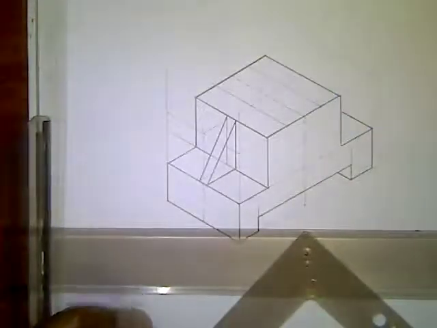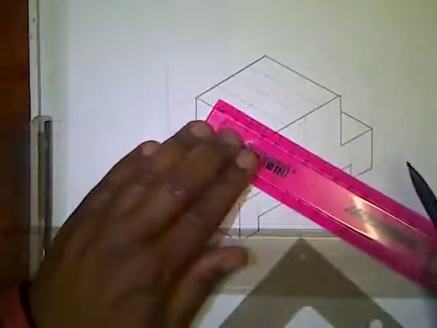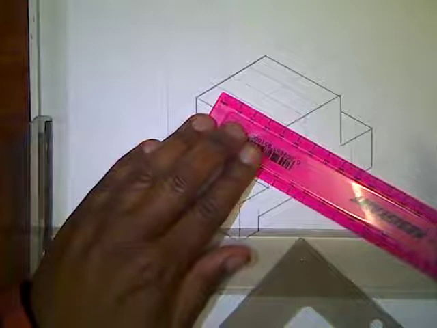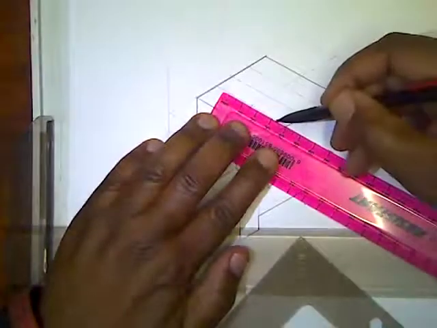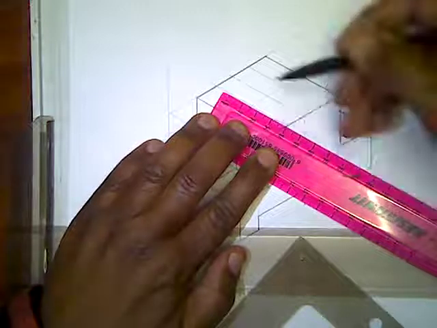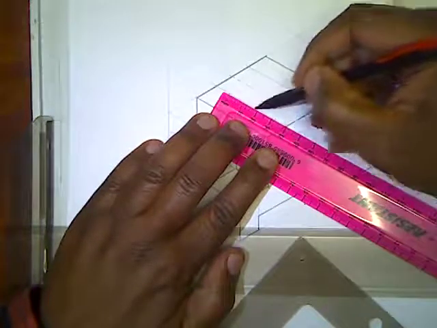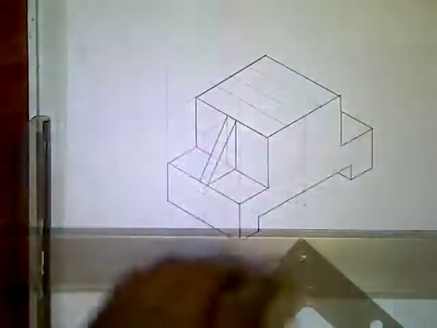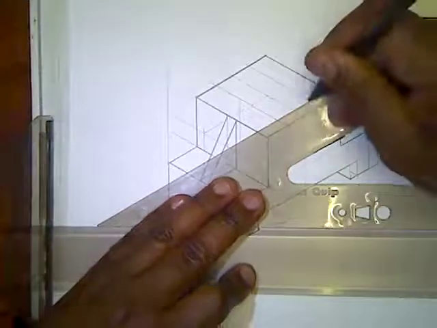I'll measure 16, 16. From here to there is 16. Here to there is 16. Then I am done with that hole.